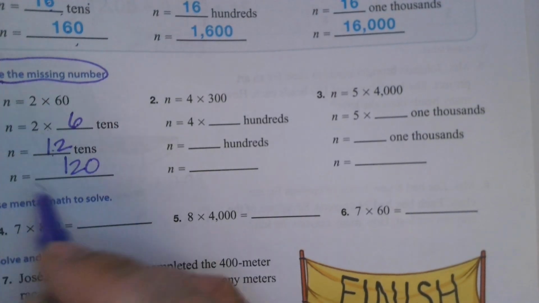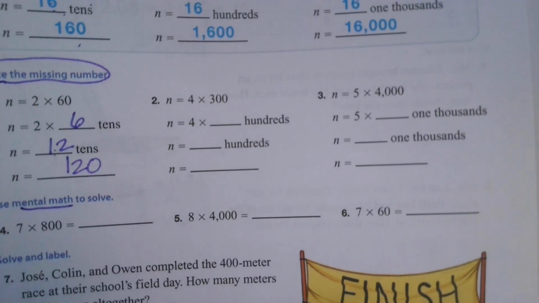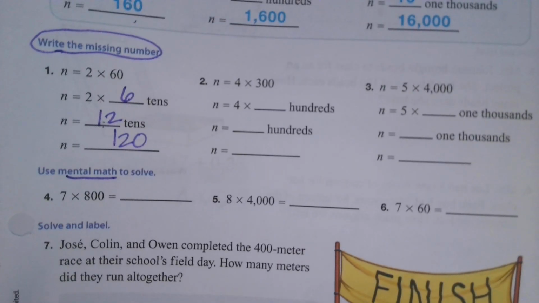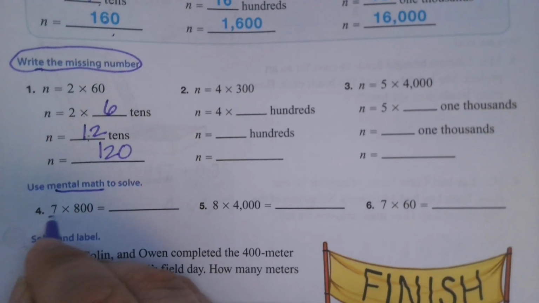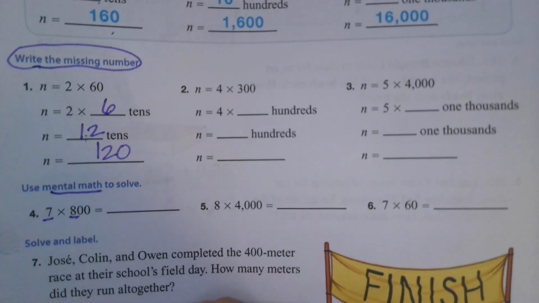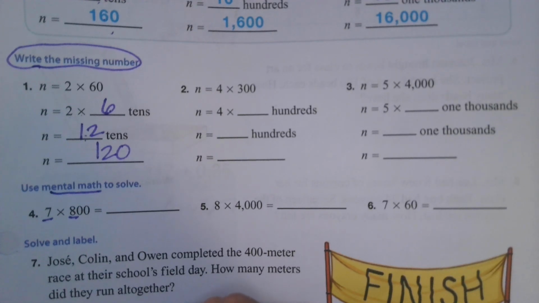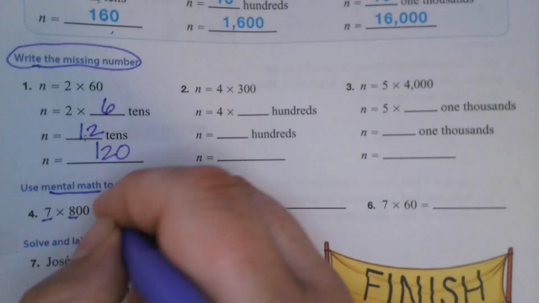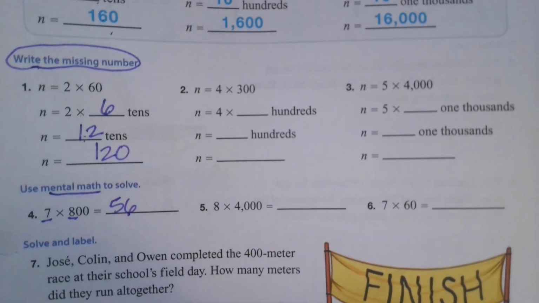Look down here on number 4. It says use mental math. Go ahead and underline that. What am I looking at here? Remember we talked about multiplying the first numbers. So what's 7 times 8? 56. 56. Now what do I do?